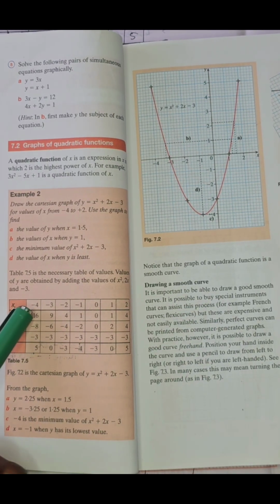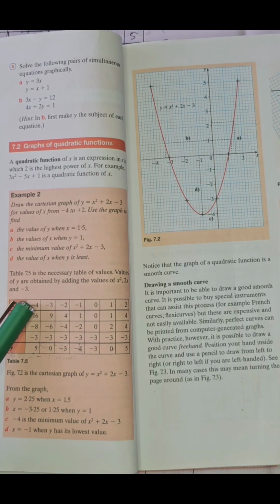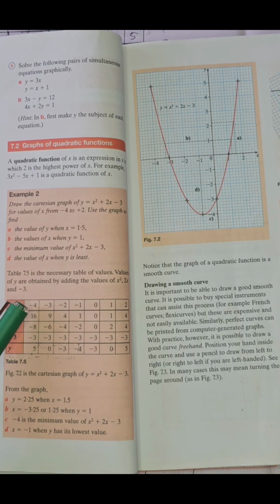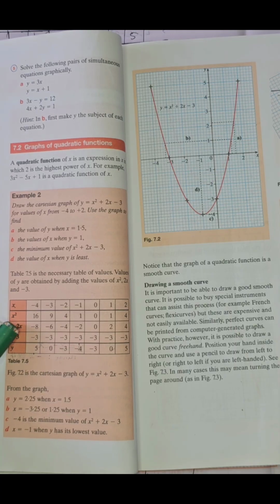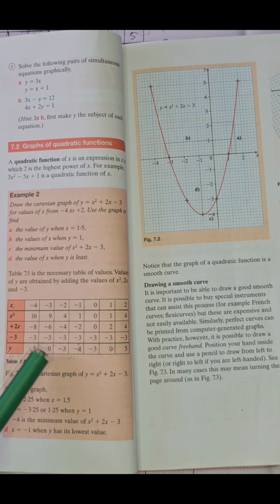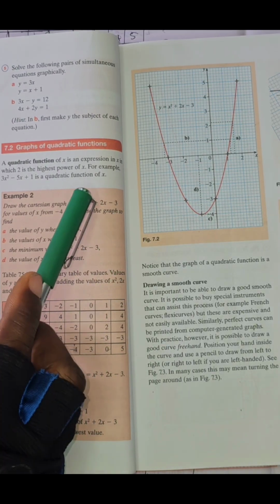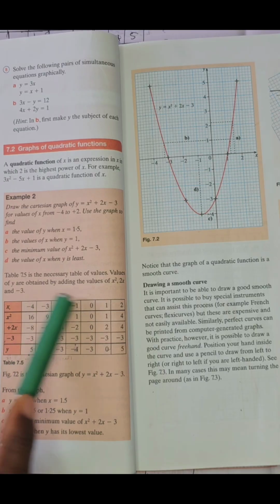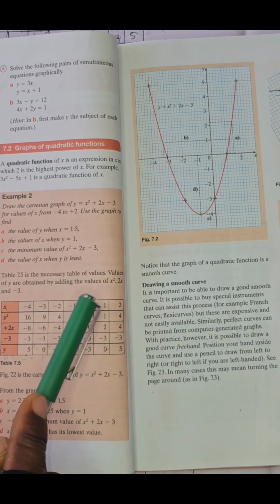For the first one, they say it started from minus 4 to 2. So let's go for minus 4. This is going to take our time. For minus 4, we have minus 4. Then x squared is minus 4 squared, which is 16. Plus 2x is 2 times minus 4, which is minus 8. Minus 3 is just a constant, so everything will be minus 3, as you can see. Go to the next one. The next one is when x is minus 3. That's the range: minus 4, minus 3, minus 2, minus 1, 0, 1, 2.